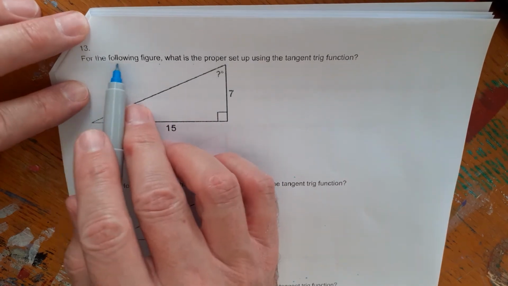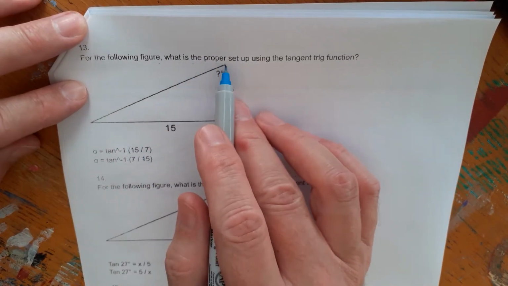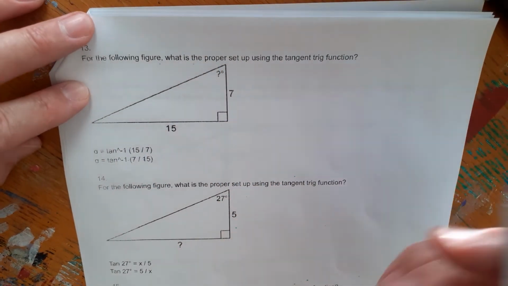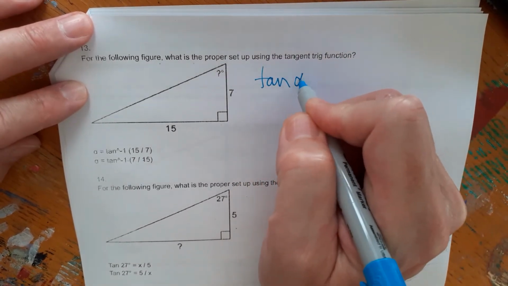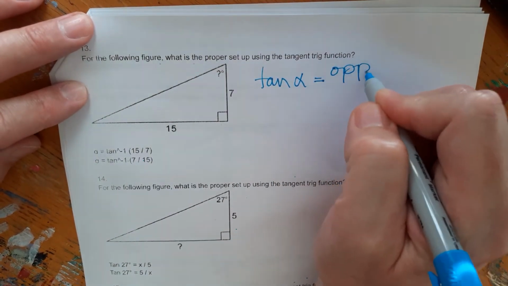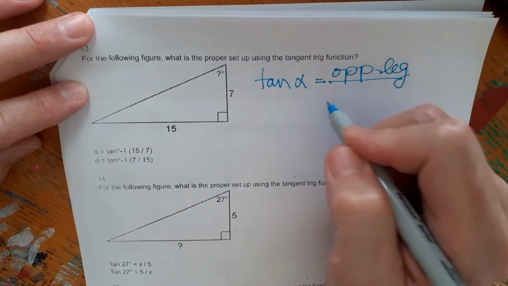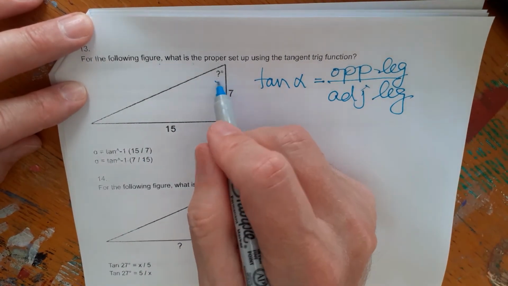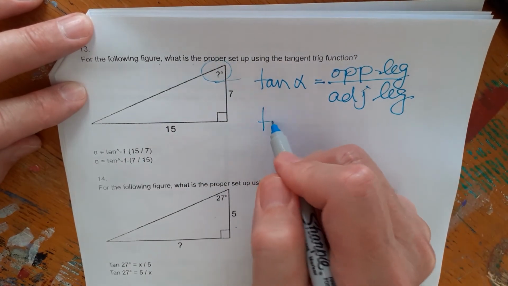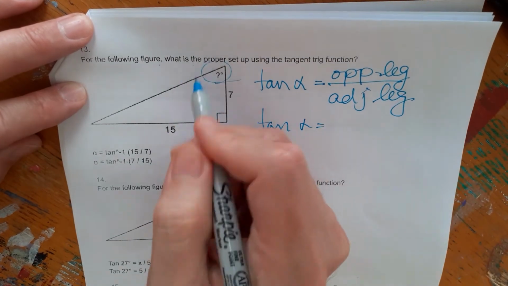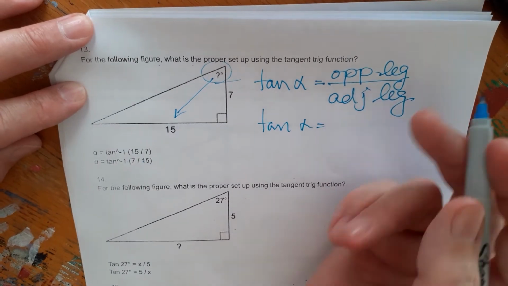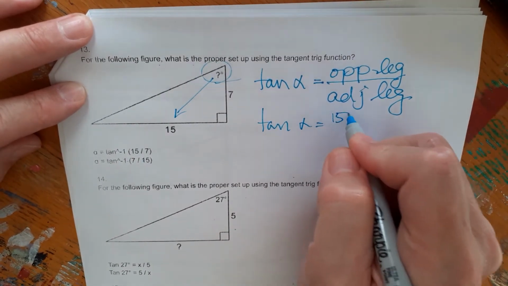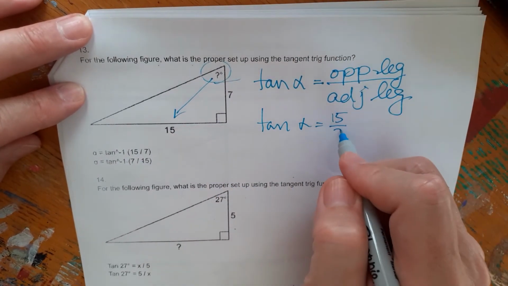All right, for the following figure, what is the proper setup using the tangent function? So once again, we're going tangent alpha equals op leg over adj leg. We don't know this one, so it remains alpha. That's our variable. We're going to come op. In this case, it's a 15. We're going to put it over 7, which is the adjacent.